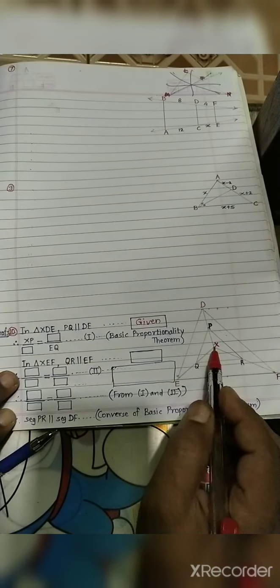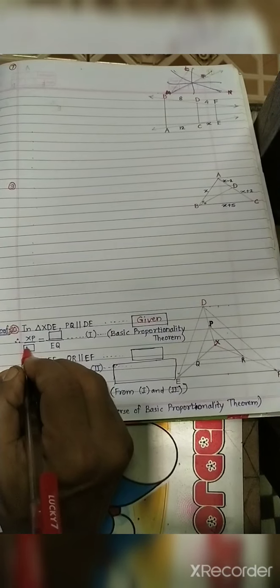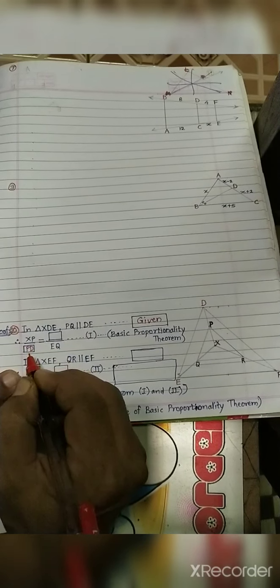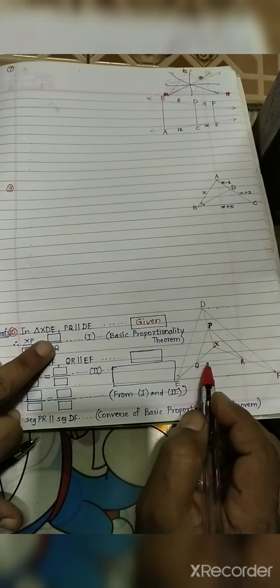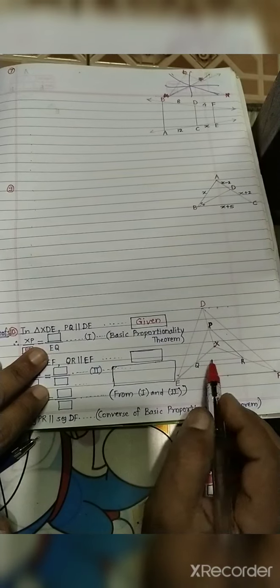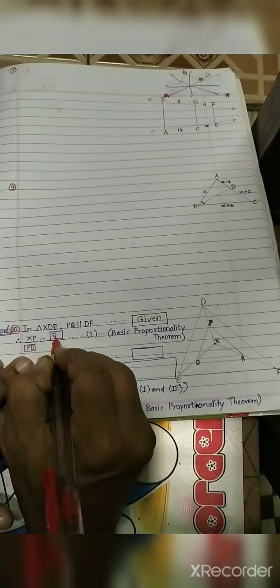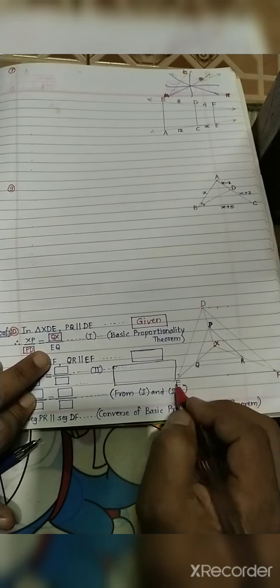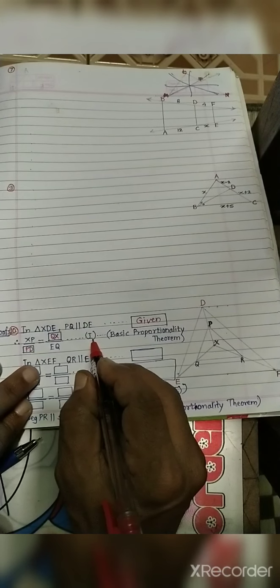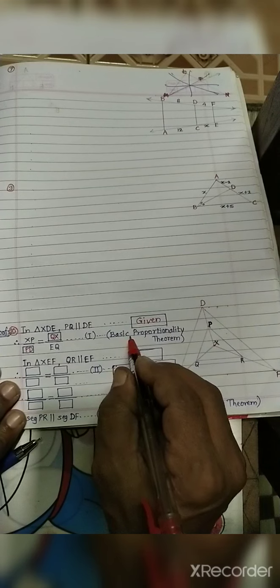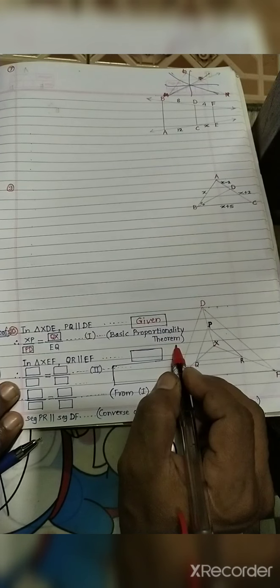So here XP upon PD is equal to QX upon EQ. Number 1. Reason is basic proportionality theorem.